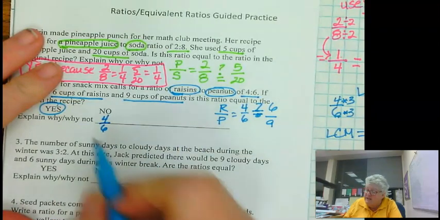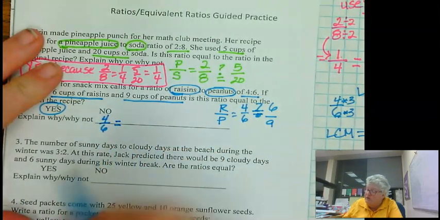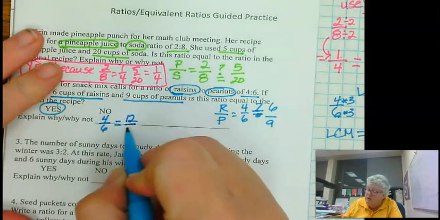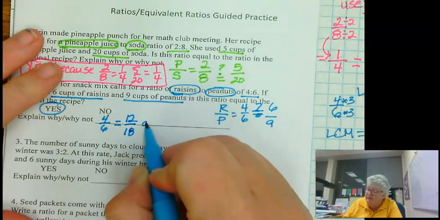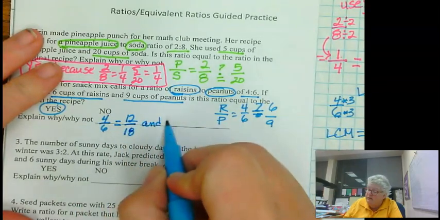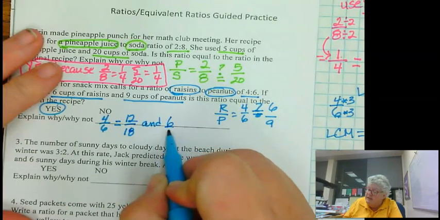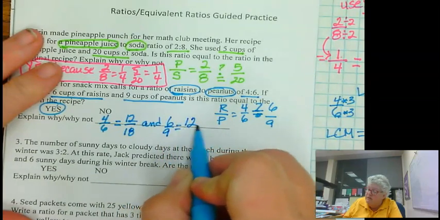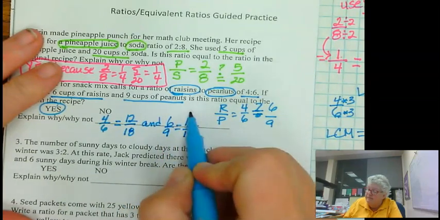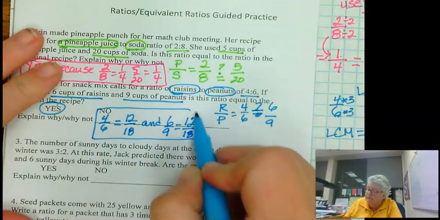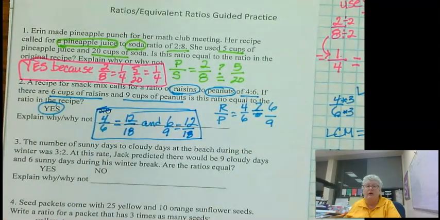4 to 6 is equal to 12 to 18, and 6 to 9 is equal to 12 to 18. There we go. All right.